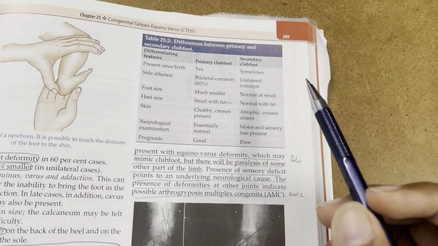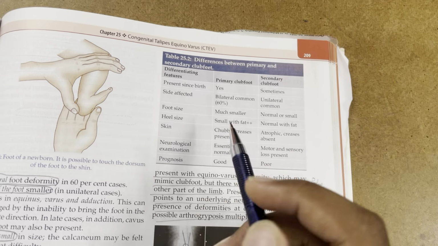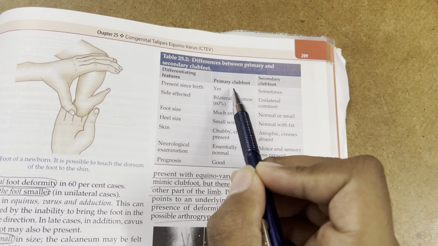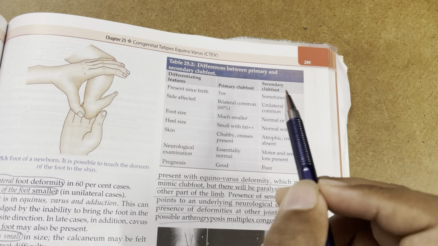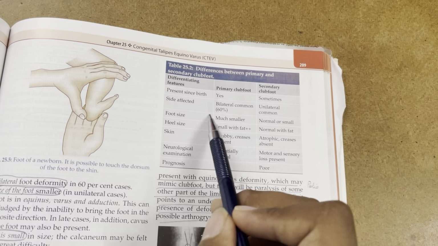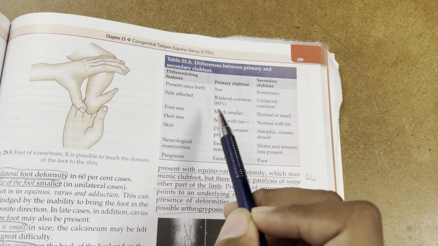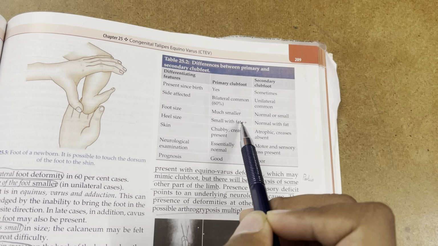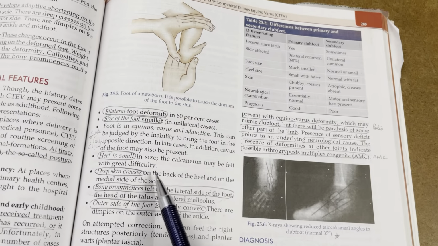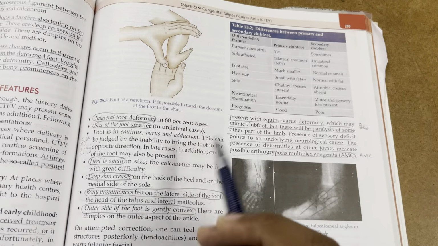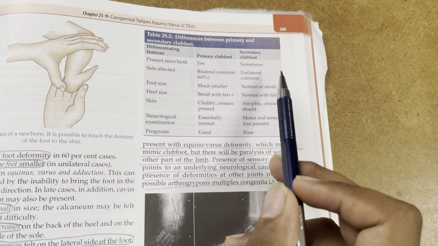So you have to differentiate between primary and secondary clubfoot because the prognosis is different for both. If it is present since birth, bilaterally present, it is primary. Unilaterally present, it is secondary. Foot size is much smaller in primary, it is normal in secondary. Heel size is also smaller in primary with lots of fat, so that is why the calcaneum may be felt with great difficulty, whereas it is normal in case of secondary clubfoot.